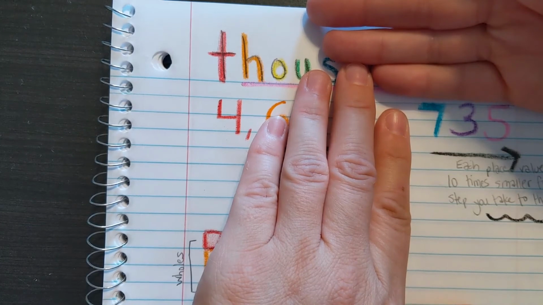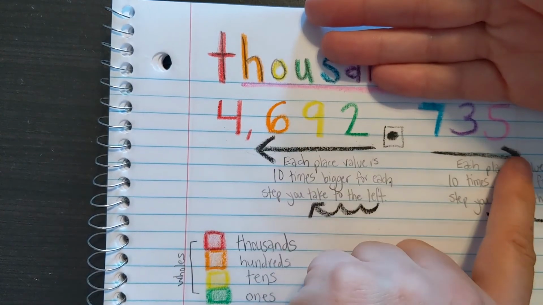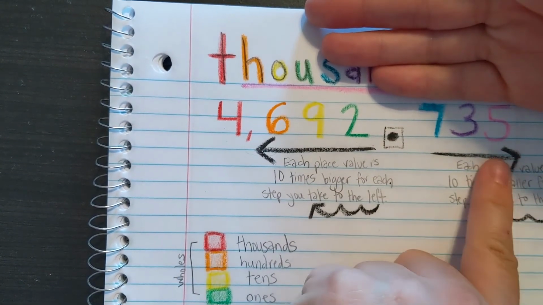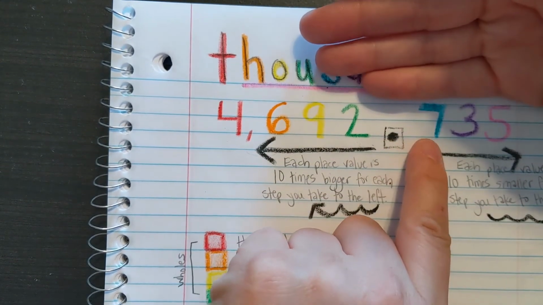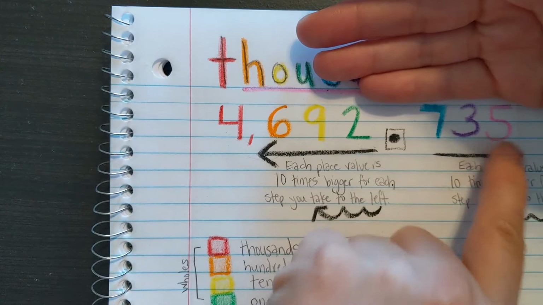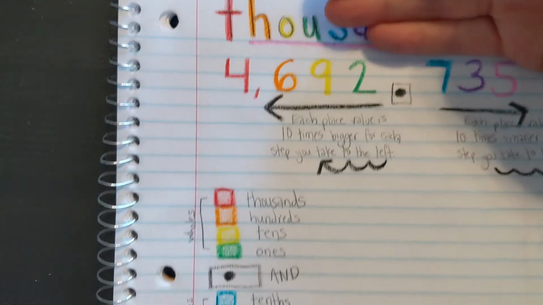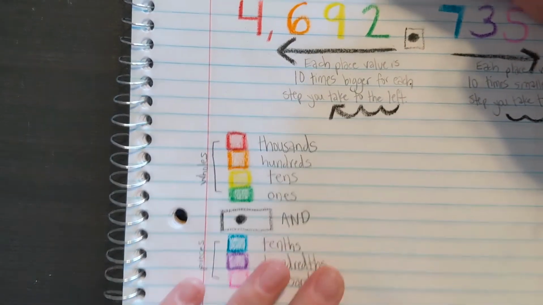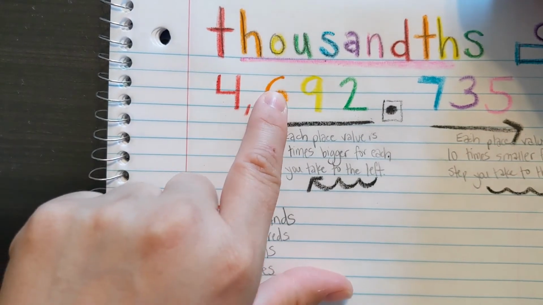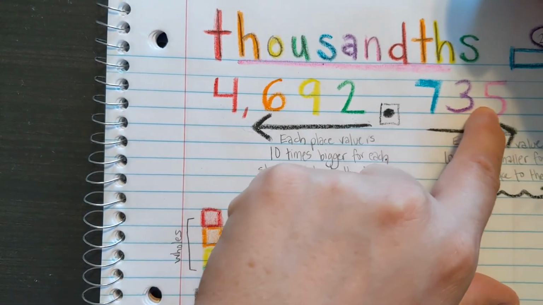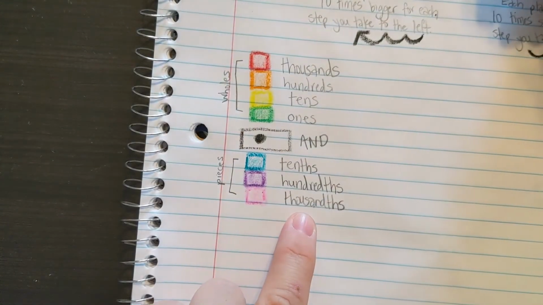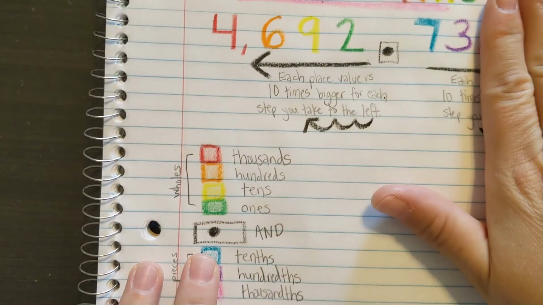And remember, with these numbers, since it's the very end of the number, you say the place value it ended in. So this would be "and 735 thousandths." Again, 4,692 and 735 thousandths.